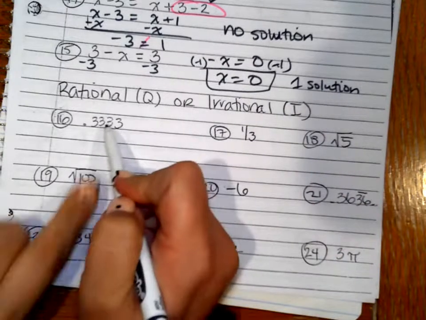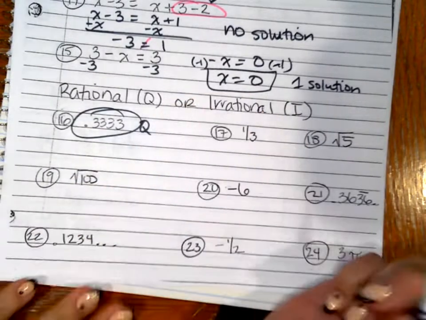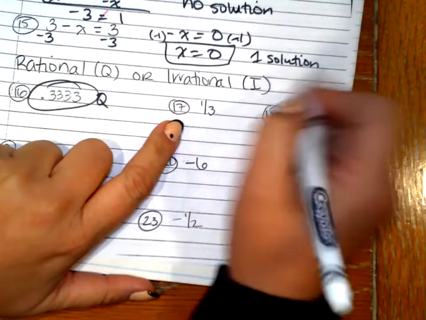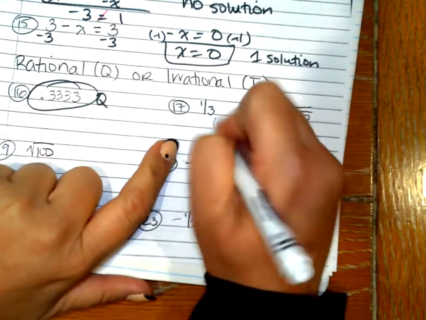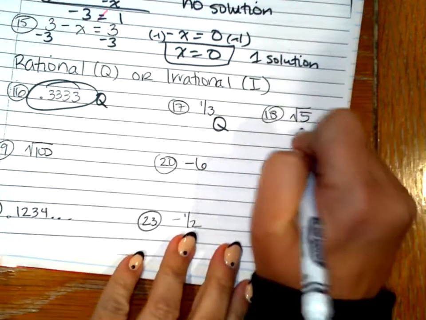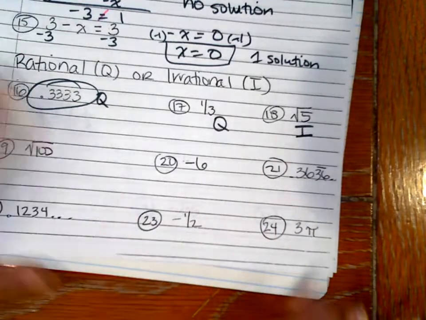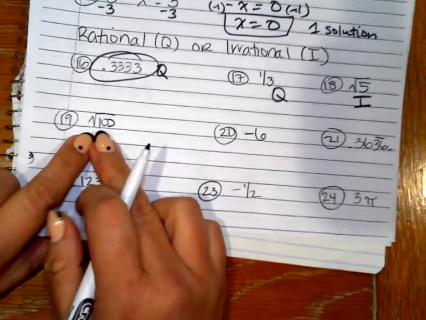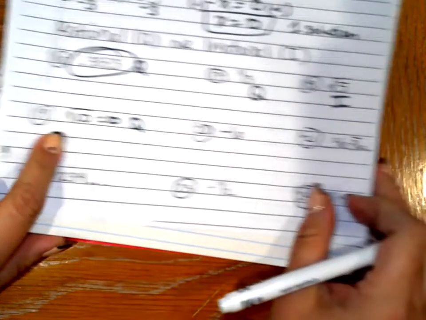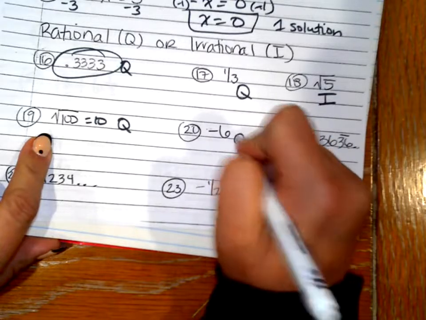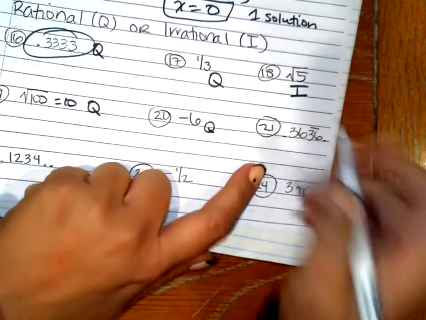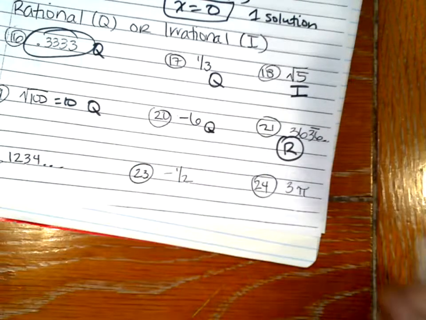So this guy right here, he is rational. He can be written as a fraction. This guy right here can be written as a fraction. He's already written as a fraction, so that is rational. Square root of 5, not a perfect square. He is irrational. Square root of 100. Okay, the square root of 100 is 10. It's a perfect square. Rational. -6. Rational. -36, 36, 36. Rational. Oops, sorry, I switched it up.